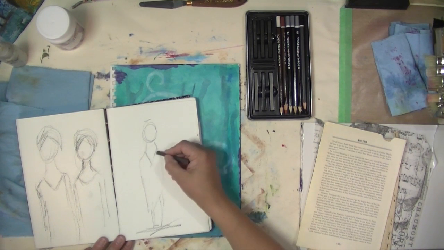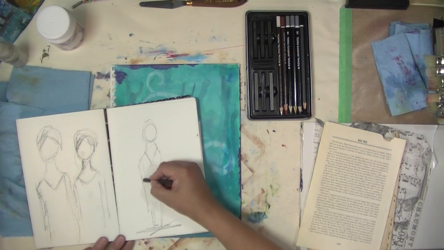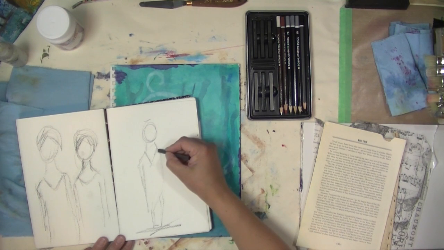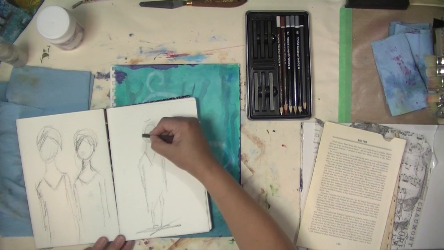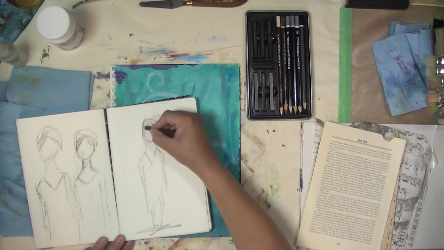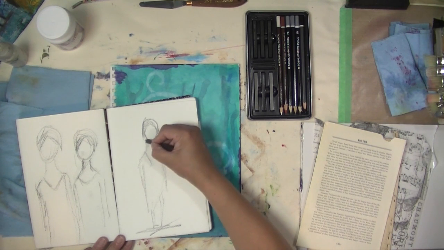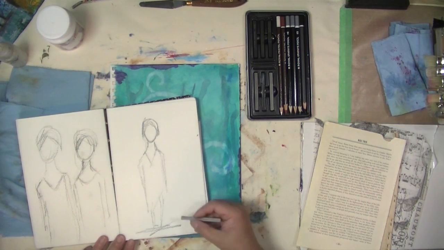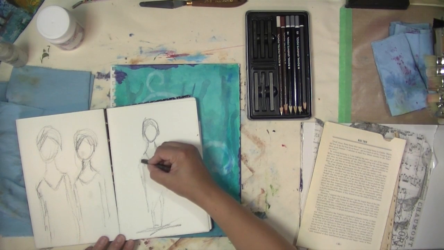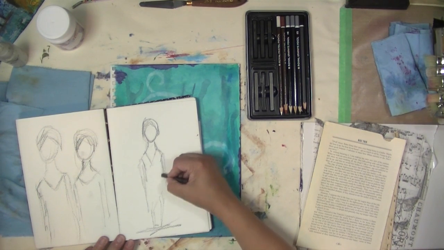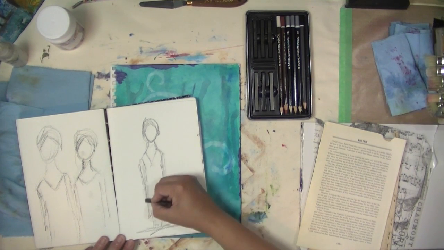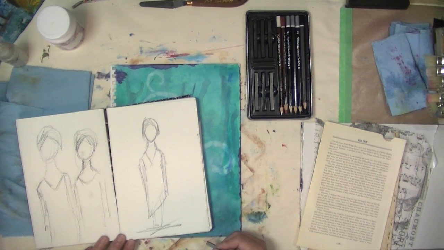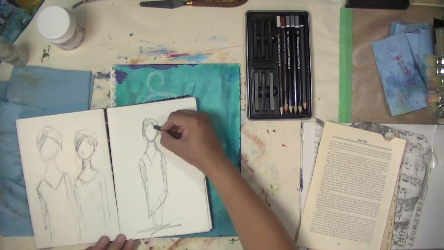All I'm looking for is a rough outline. And then she's got her hat. Very thin neck. And once I have a form built, then I can get something in there. So that's what I'm looking for, something like that.